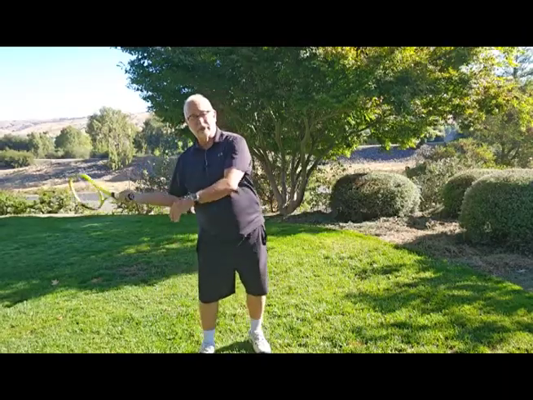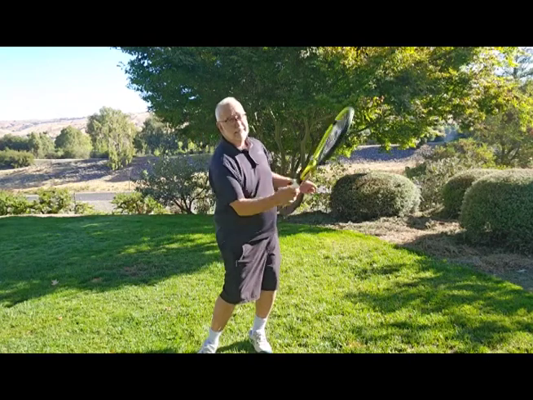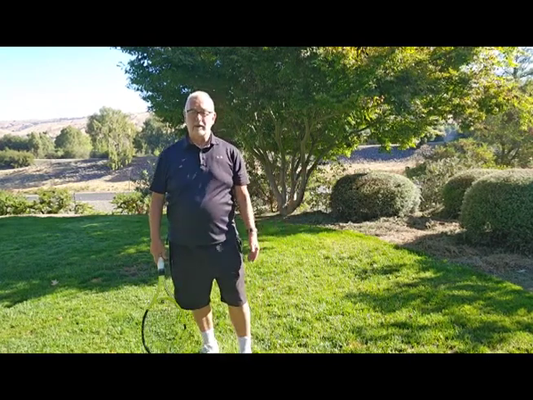How it all flows and seems so effortless. This is the catapult power being harnessed in this smooth, rhythmic, sequential manner that we want.